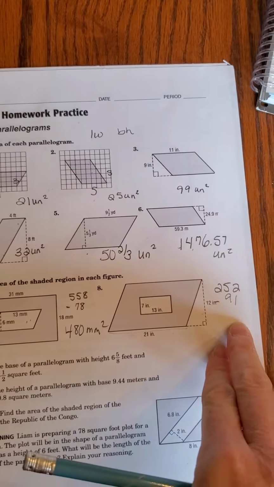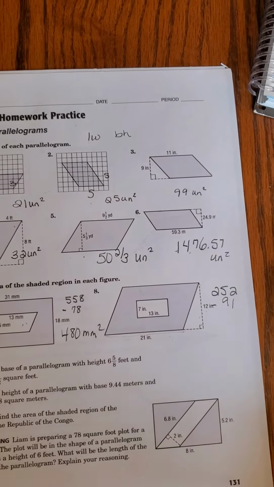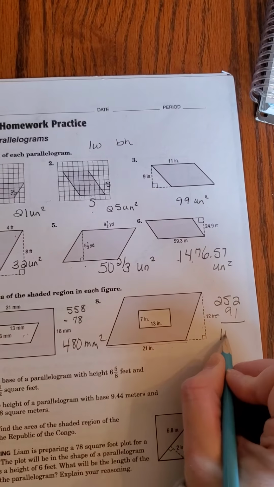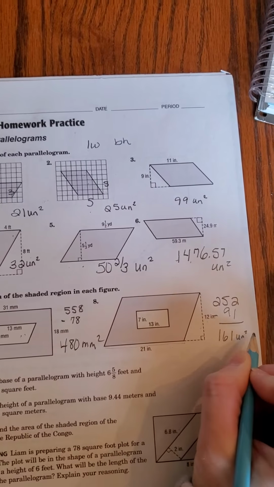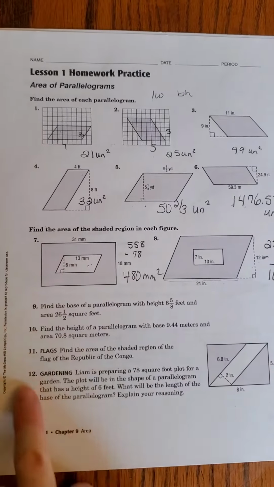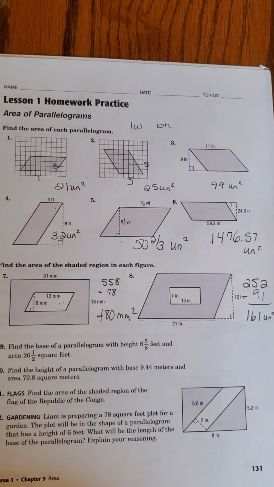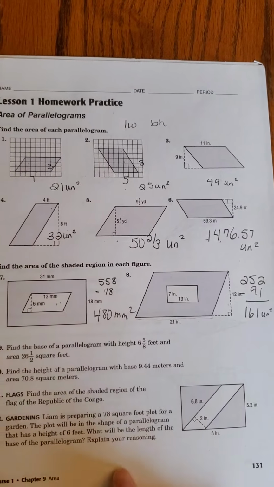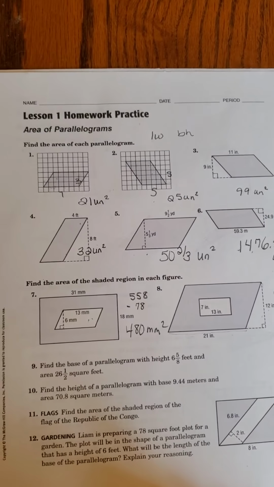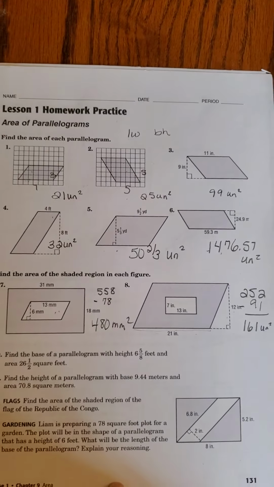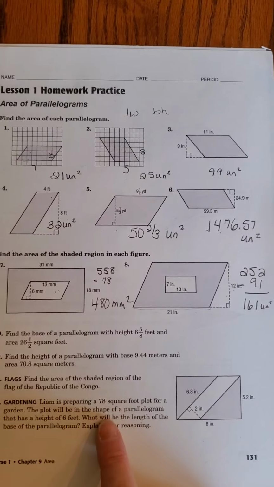We're taking that away. So 252 minus 91, we get 161 units squared. Now, these ones on the bottom, you're more than welcome to try on your own if you would like. And if you want to check your answers, just message me. I can gladly, or you can post them below. Especially if you have any questions, you can always post those in the discussion below, and either a classmate can answer or I can answer.